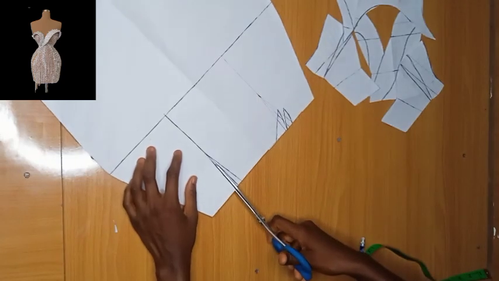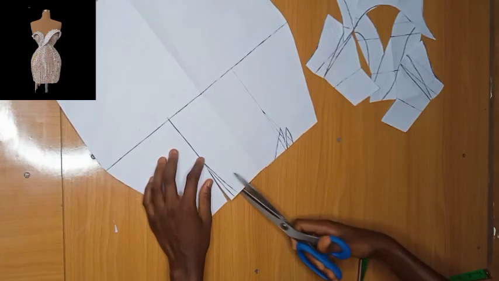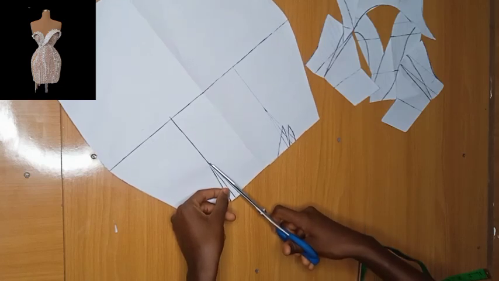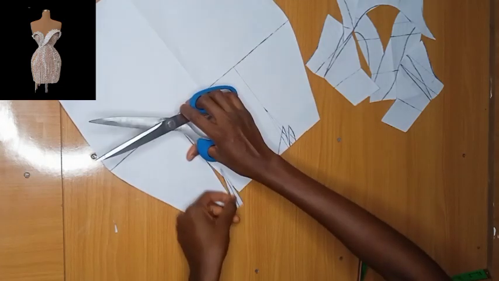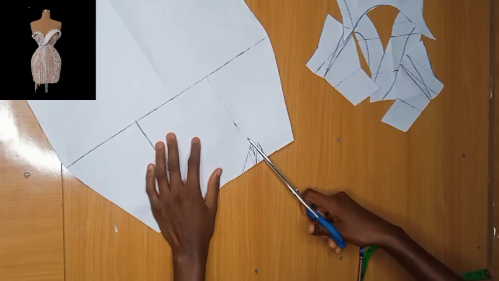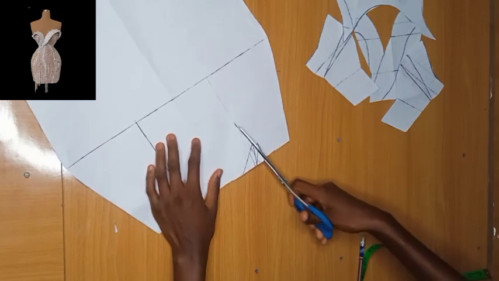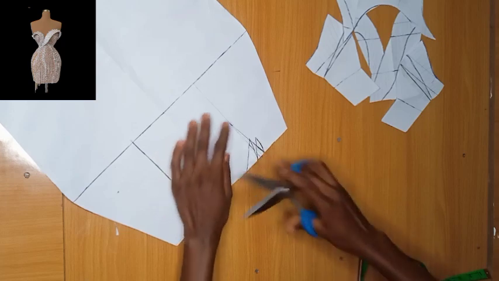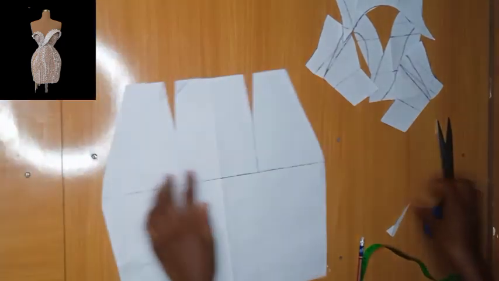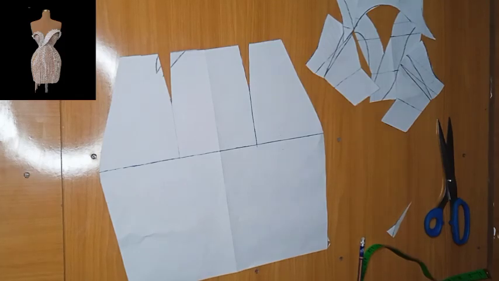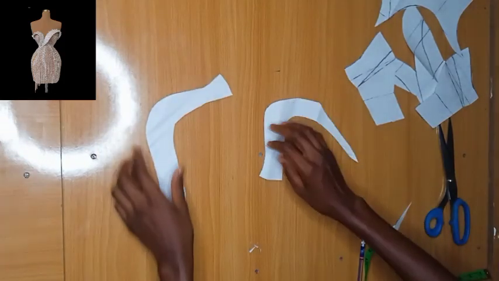Now for the skirt part, you just want to cut that open. It's very simple. You just want to cut your dart open on both sides. And then you go ahead to just sew up the dart on your sewing machine, okay? That's just it, you sew it up.